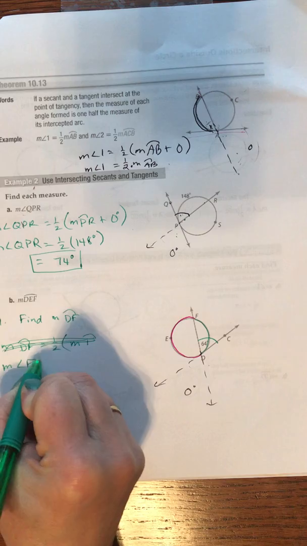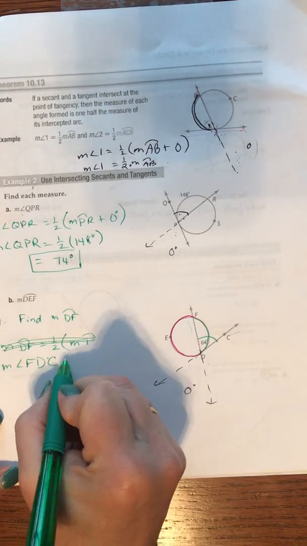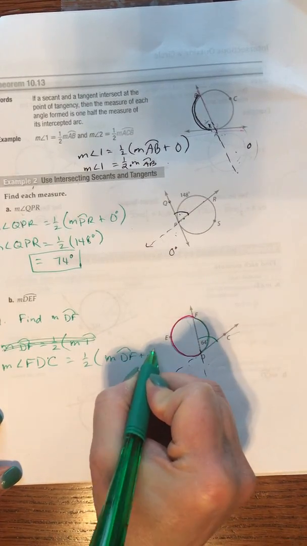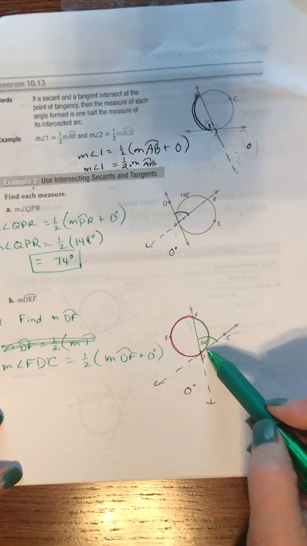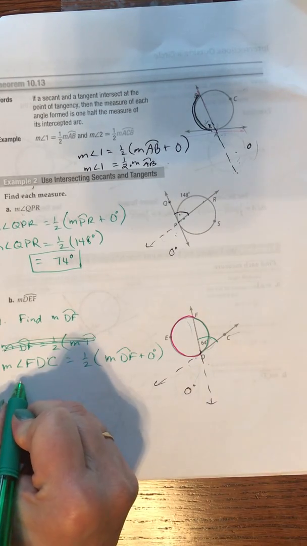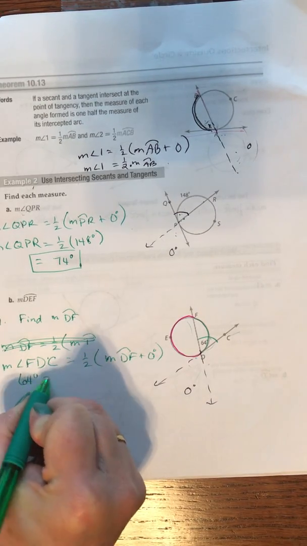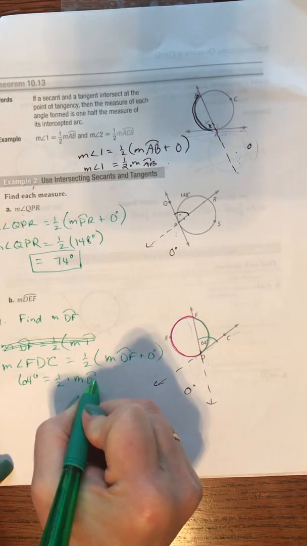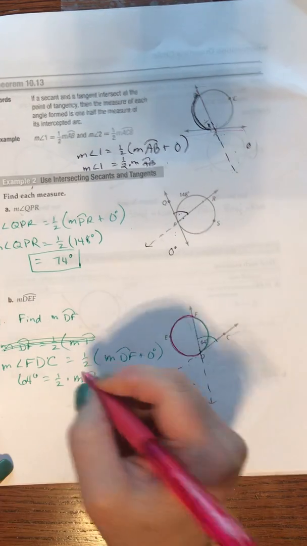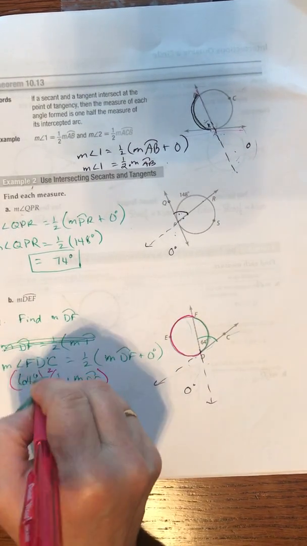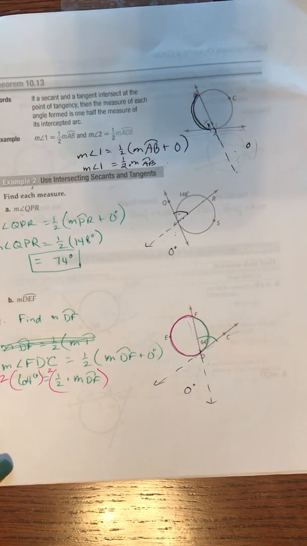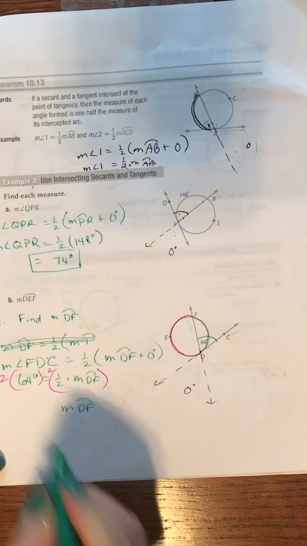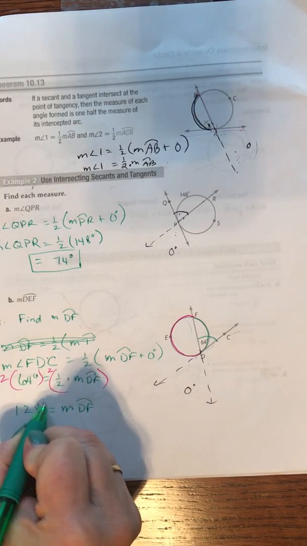It's the angle FDC. So this angle is 1/2 the measure of the arcs. And those are my arcs. I've got DF, and then I've got this one that's 0. So my angle was 64, and times, then it would be the measure of arc DF. So I could solve for arc DF there by multiplying by 2. And so the measure of arc DF is equal to 128 degrees.